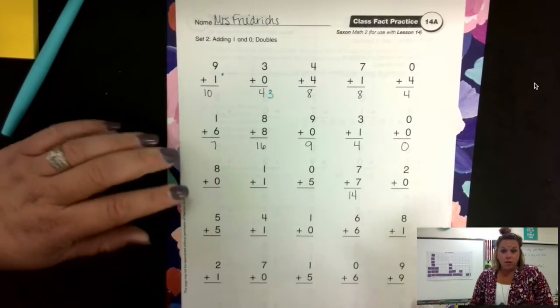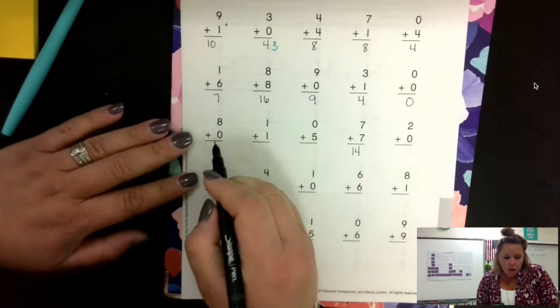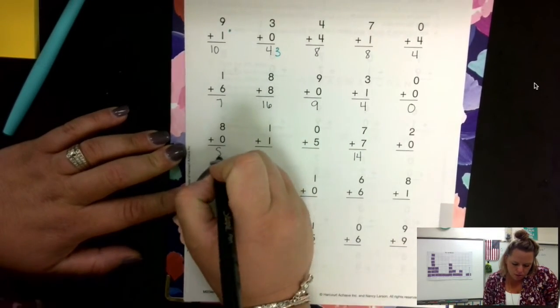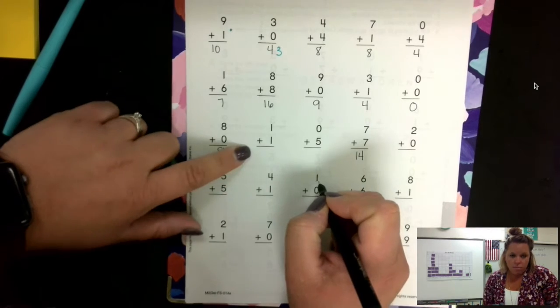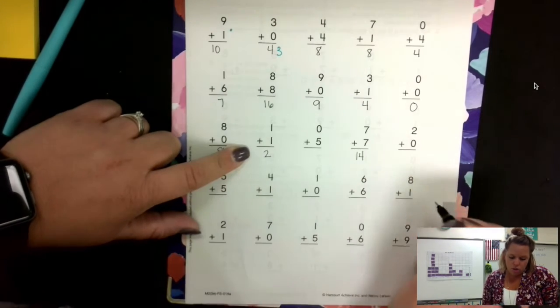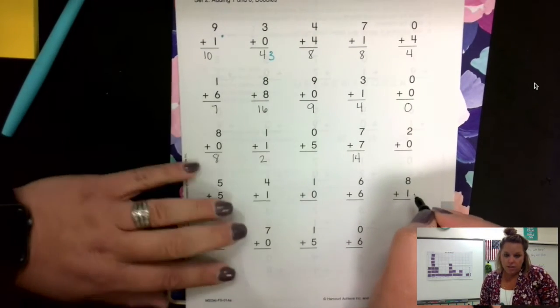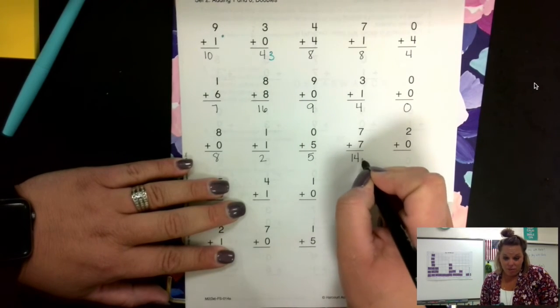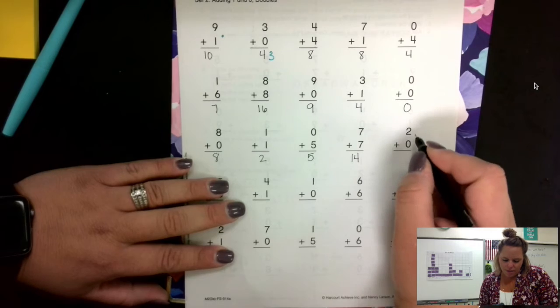That's how I'd like you to do it on your sheet also. We're on our third row. 8 plus 0 equals 8. 1 plus 1 equals 2. 0 plus 5 equals 5. 7 plus 7 equals 14. Yep, we did that one together before.